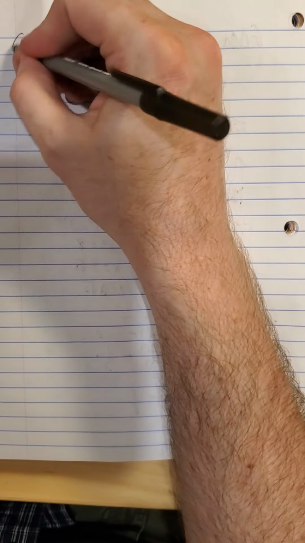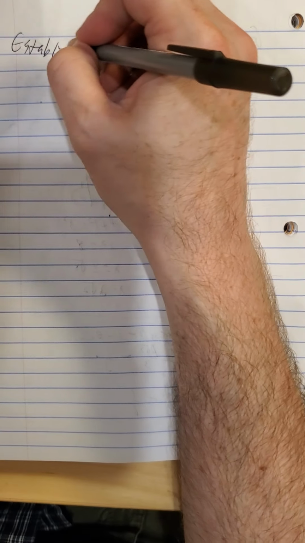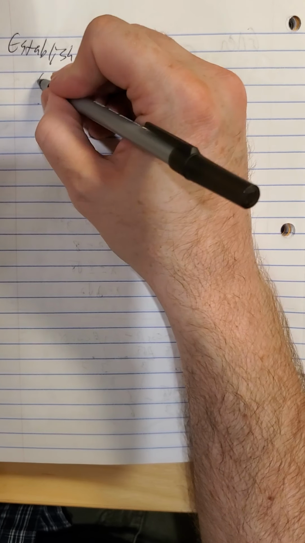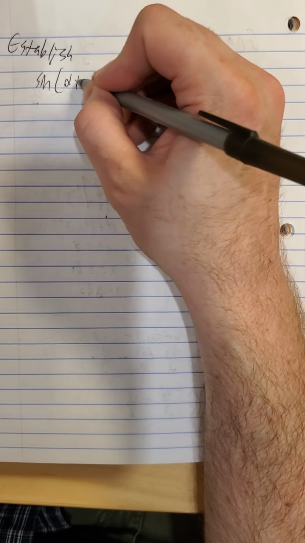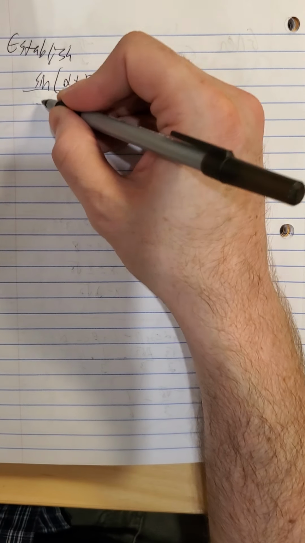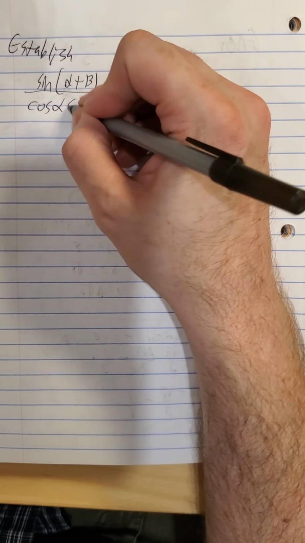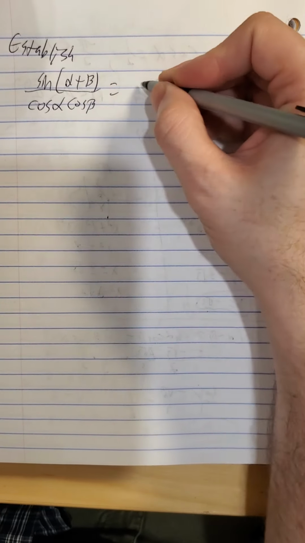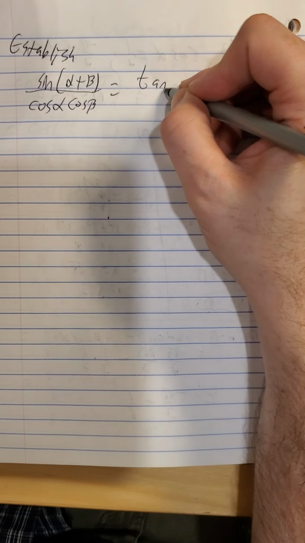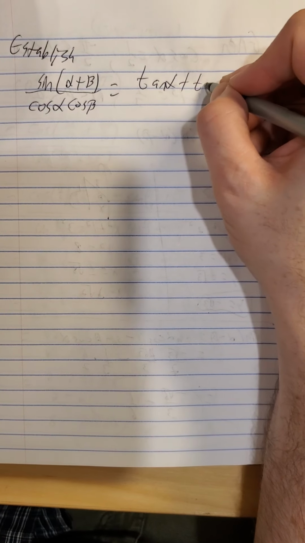So then we will work on establishing an identity. Sine of alpha plus beta over cosine alpha cosine beta. We're going to prove that this is equal to tangent of alpha plus tangent of beta.